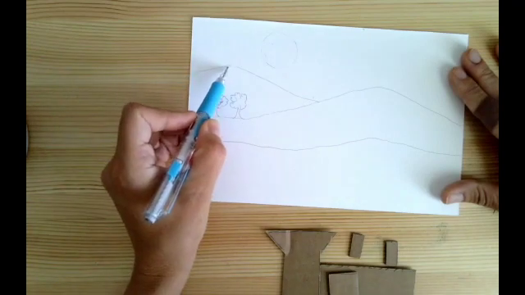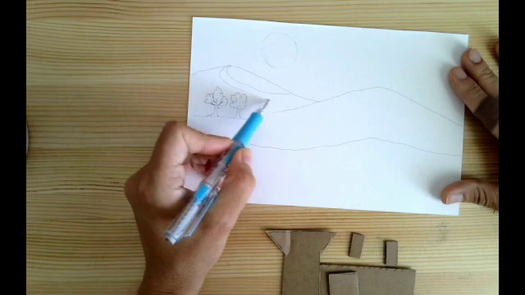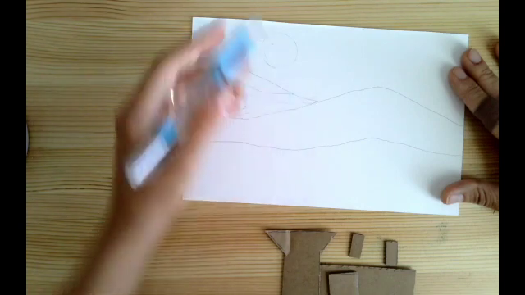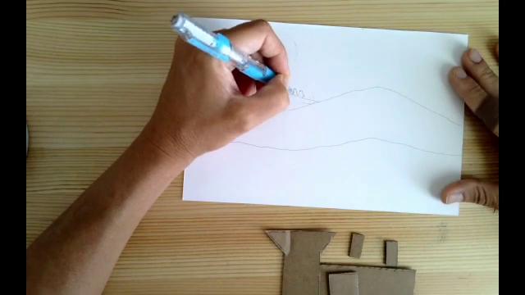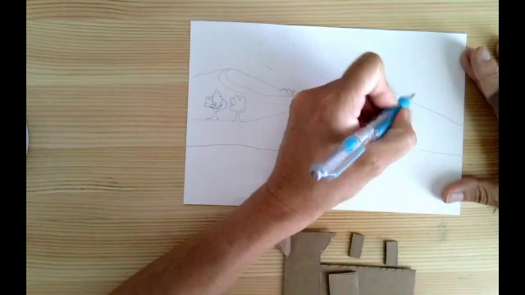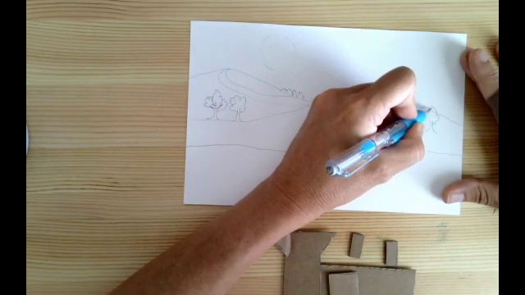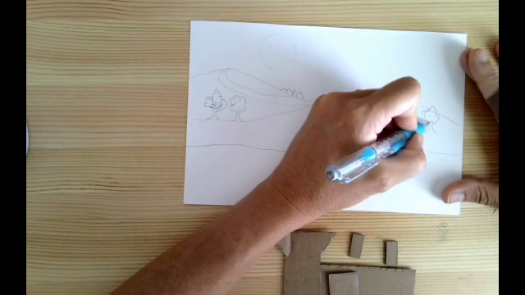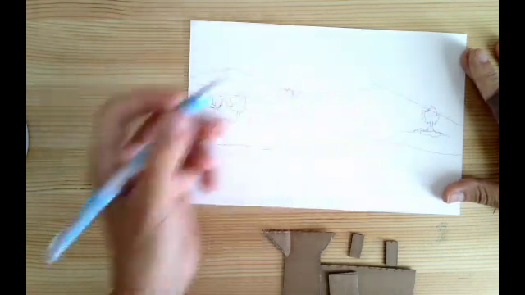Then I want to have a nice little country road. There we go. I want to have probably some more trees over here that will be even smaller because they are really, really far away. I'm gonna have a kind of trees over here. Very peaceful, quite like images of the countryside.